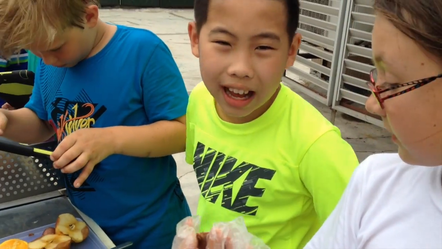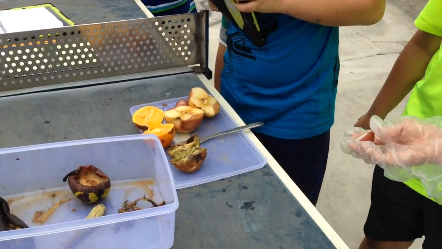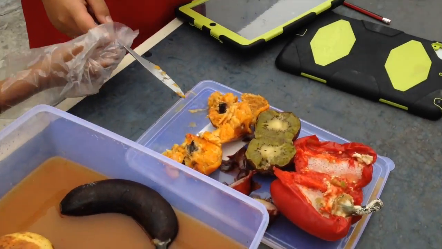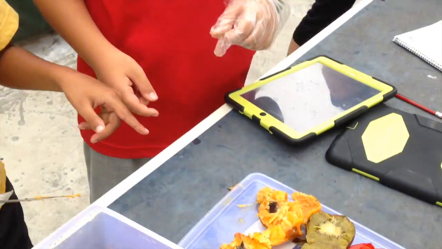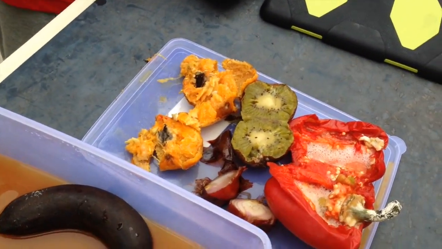Oh, I don't want to use a knife. Yeah, I mean, oh my god. Can you show me, kid? What? The orange. It's sick. Walk on your glove. Walk on your glove.